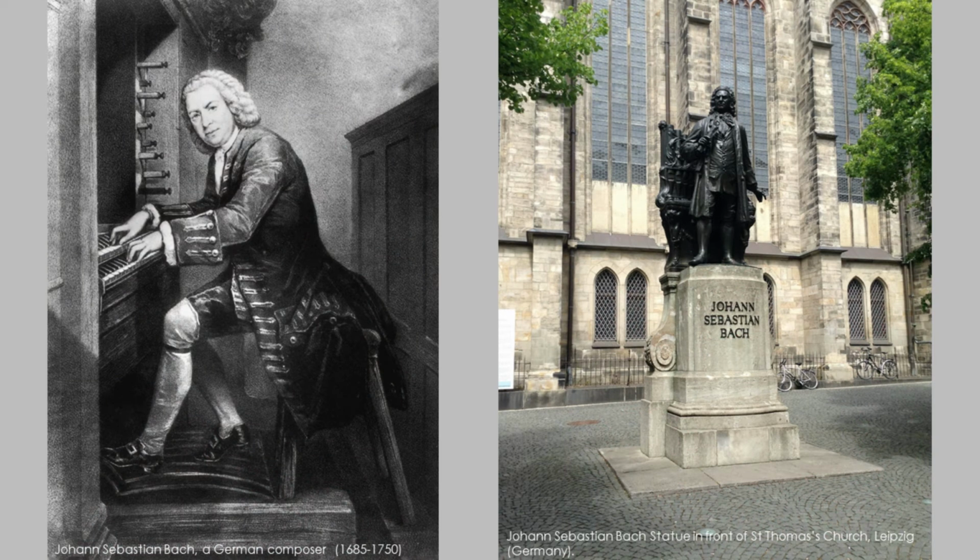Johann Sebastian Bach, a German composer, born 1685, died 1750. Johann Sebastian Bach statue in front of St. Thomas's Church, Leipzig, Germany.